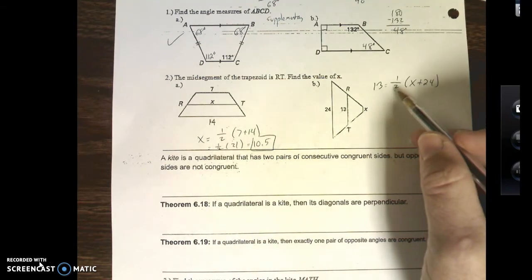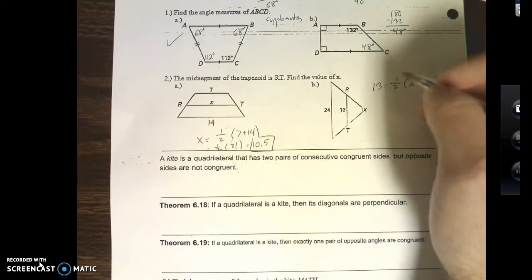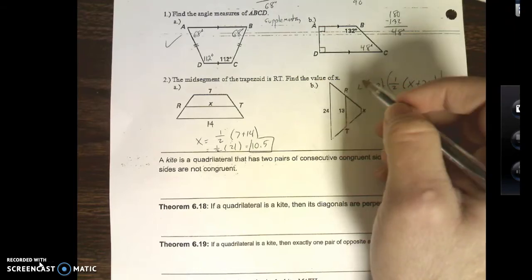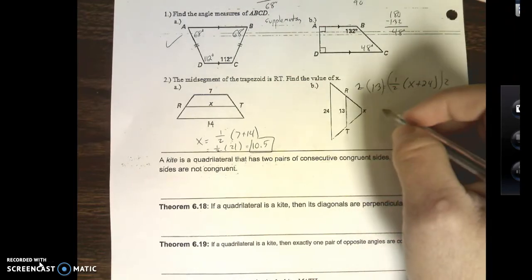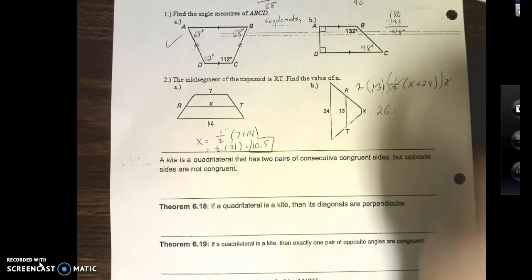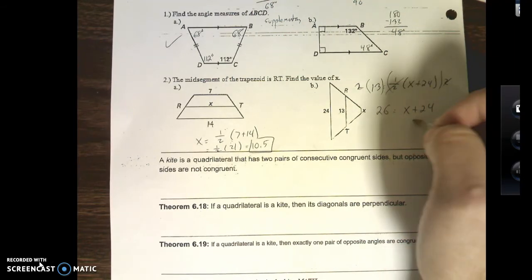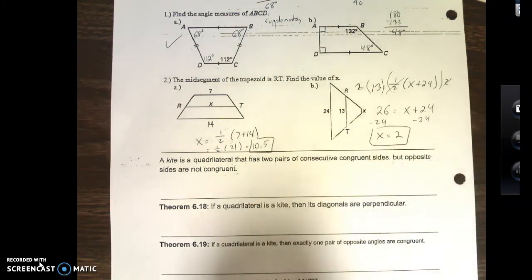I don't like fractions, so I want to get rid of that fraction. What's the opposite of divide by 2? Well, multiply by 2. I'm going to multiply both sides of my equation by 2. That's a terrible 2, sorry. 2 times 13 is 26. This cancels out that 1/2. Okay. If I subtract 24 from both sides, X equals 2. Cool. Wonderful.